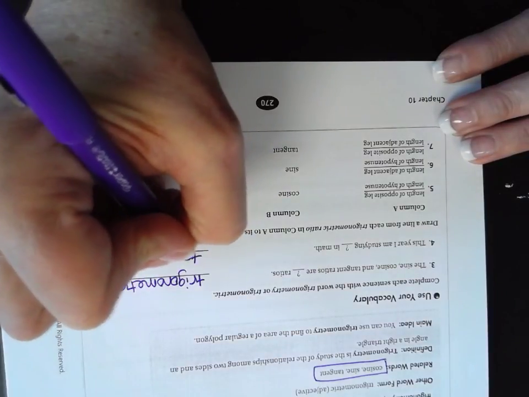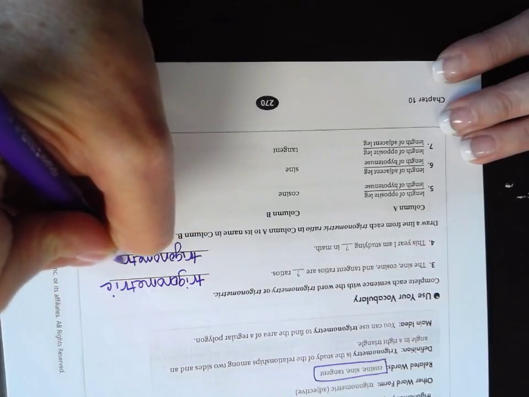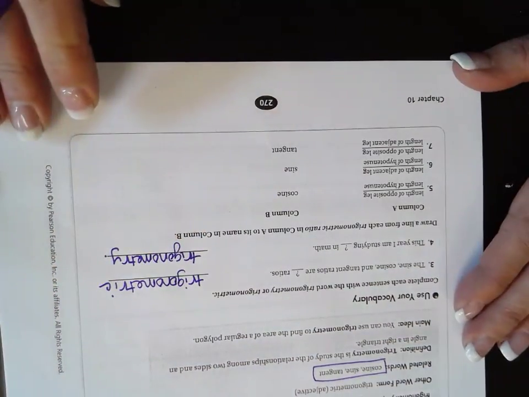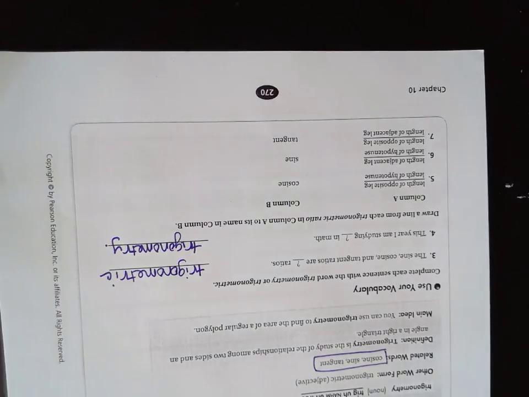And we're studying trigonometry in math, right? Trigonometric. Now you got me all tongue-tied. Some people call it trigonometric, but I call it trigonometric.